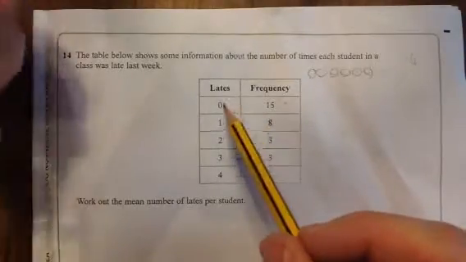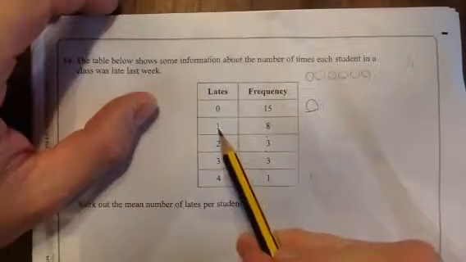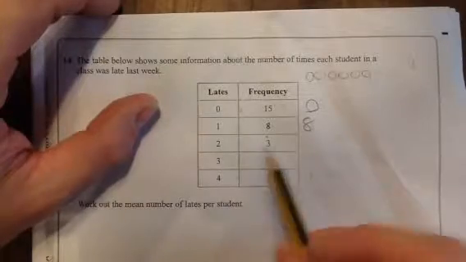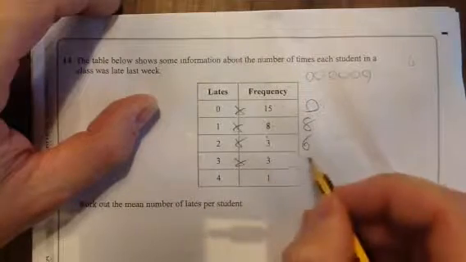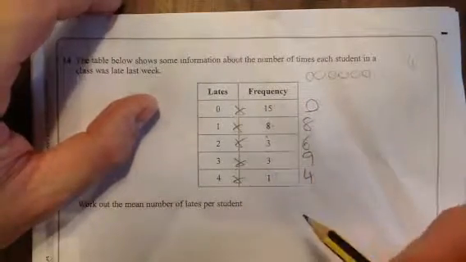So really, if I add 0 up 15 times, I'm going to end up with 0. And if I add 1 up 8 times, you get 8. And if I add 2 up 3 times, I get 6. What I'm really doing is just multiplying these together. So 3 times 3 is 9, 4 times 1 is 4. Now we have to add these up.